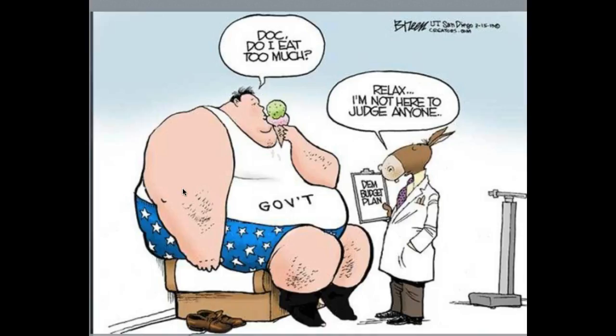Here we have another political cartoon. Again, note the labeling. We have a somewhat overweight fellow with a tank top on labeled government. And he's asking the doctor, "Doc, do I eat too much?" Here we have the symbolism, a donkey again for the Democratic Party.